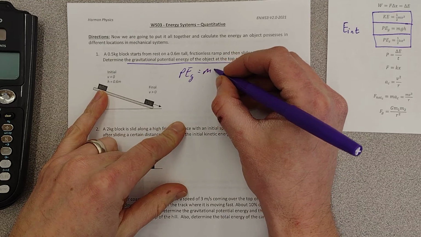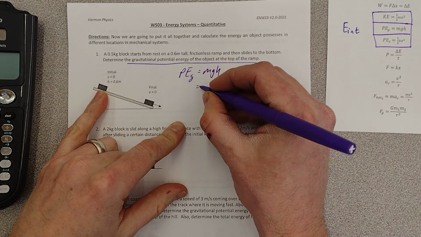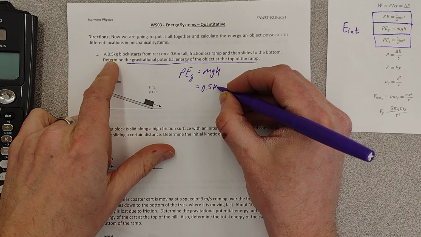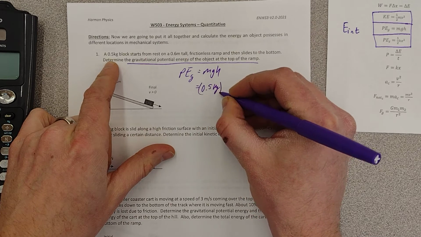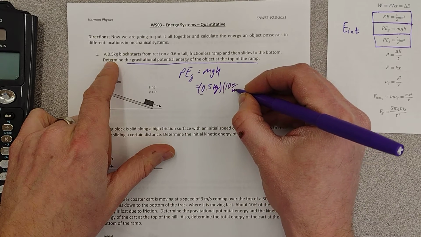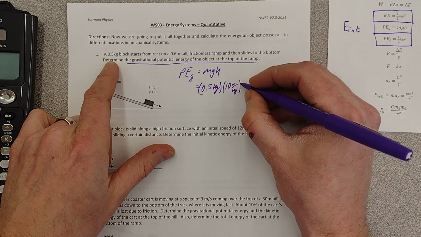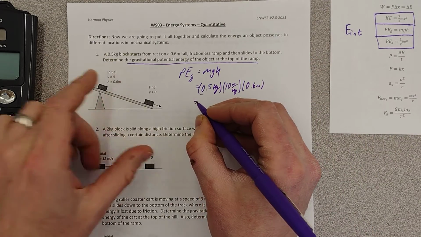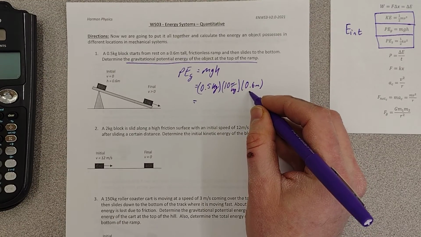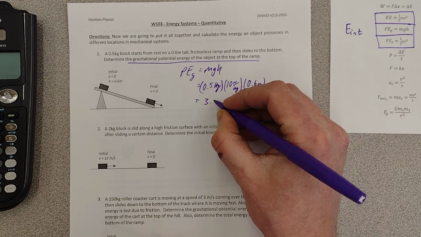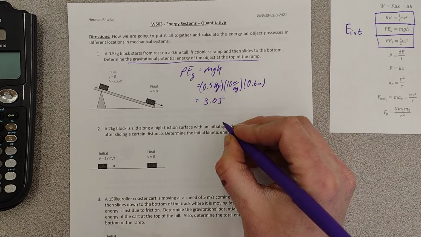So PEG equals mgh. The mass of the object is 0.5 kilograms. G, we'll use 10 newtons per kilogram for G. And the height is 0.6 meters. All right. So 10 times 0.6 is 6. Half of 6 is 3.0, and the units are joules.